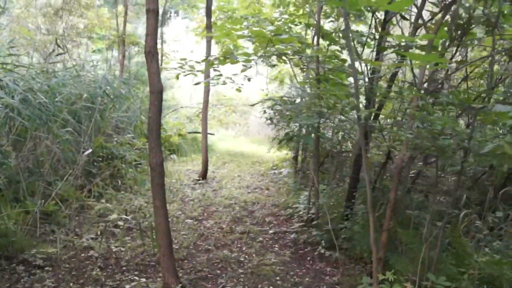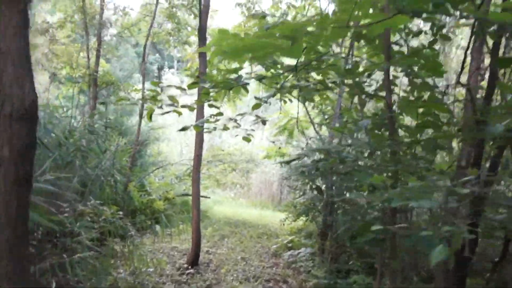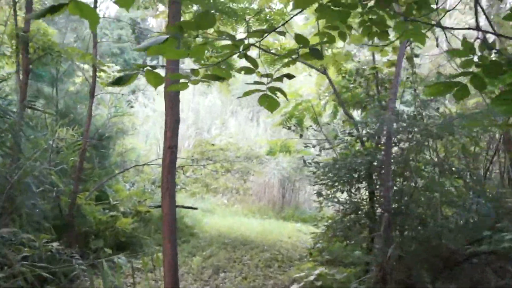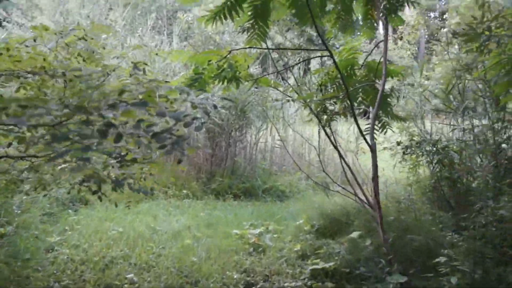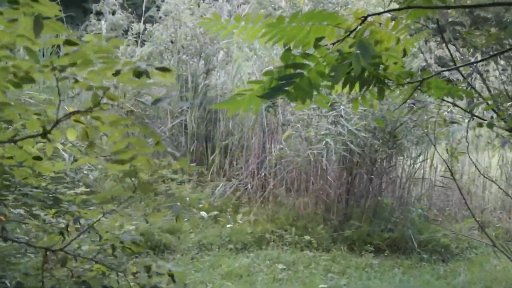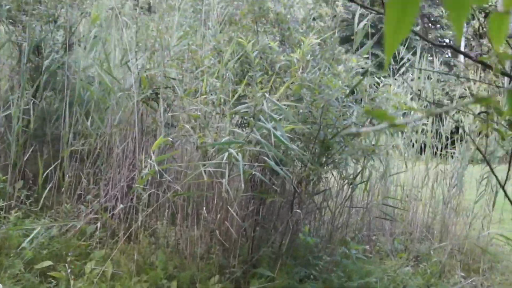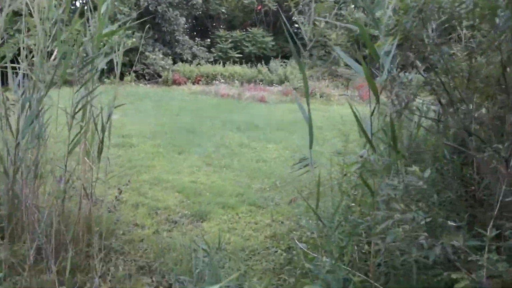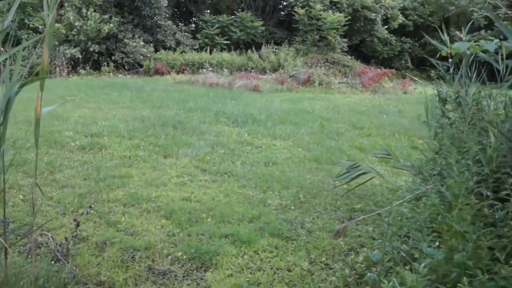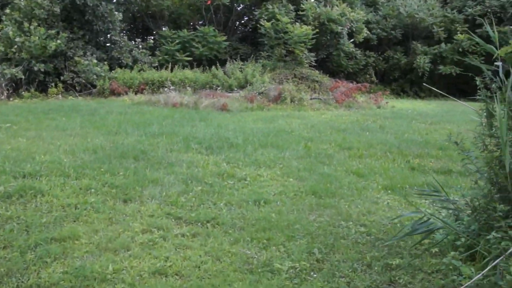And here we are coming out the other side of the path. This is a lovely nature walk. It'd be a beautiful place to have a bench in here. There's no bugs to speak of. It's really very gentle and gracious. And now we're back out onto the field.